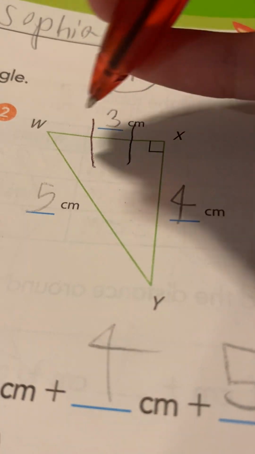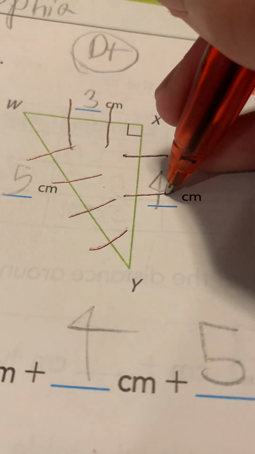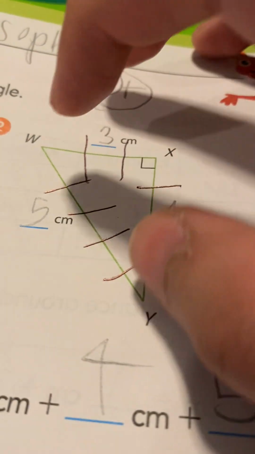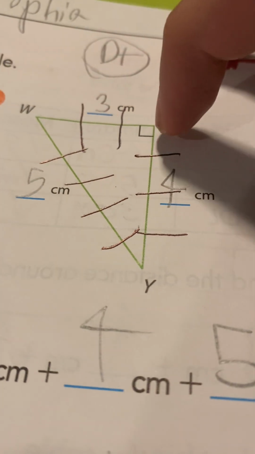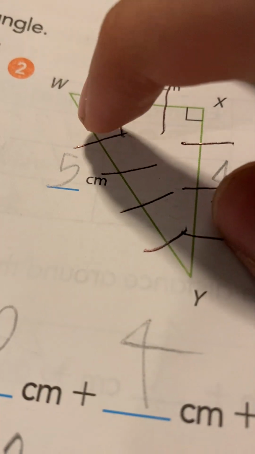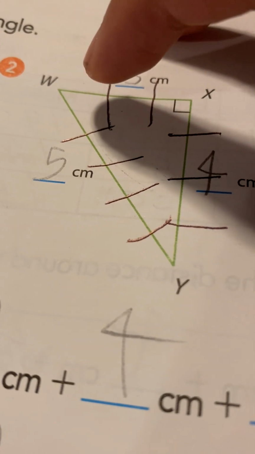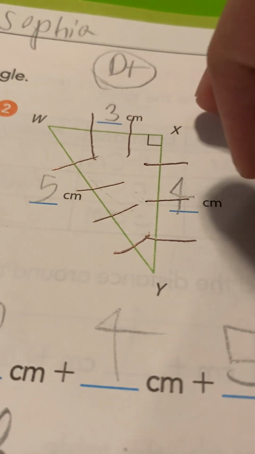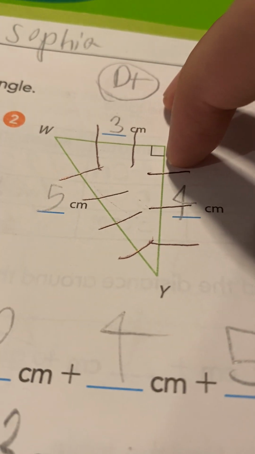1, 2, 1, 2, 3, 4, and 1, 2, 3. Interesting. This is 1, 2, 3 centimeters this way. 1, 2, 3, 4 centimeters this way. And 1, 2, 3, 4, 5 centimeters this way. 3, 4, and 5 centimeters. Those are 3 completely different numbers. This triangle has all 3 sides of different lengths.